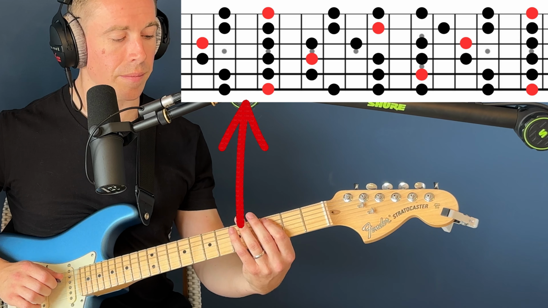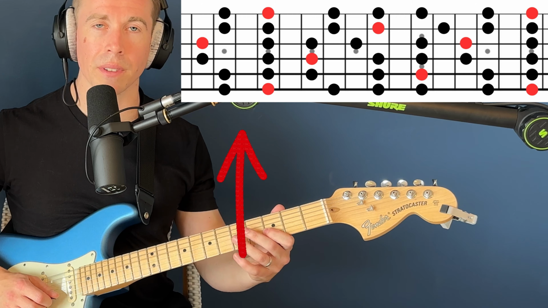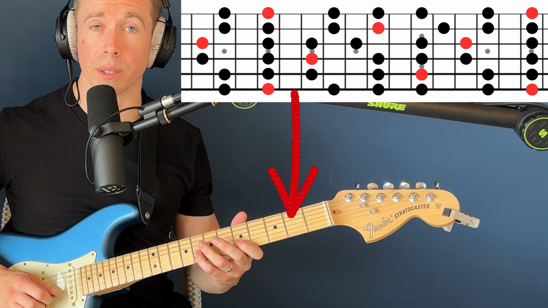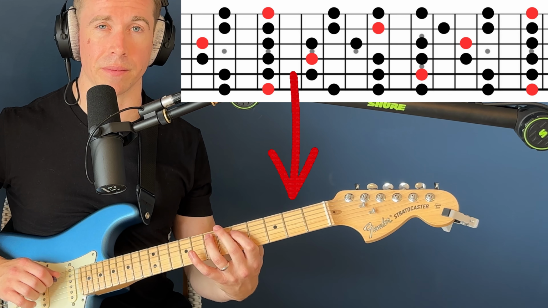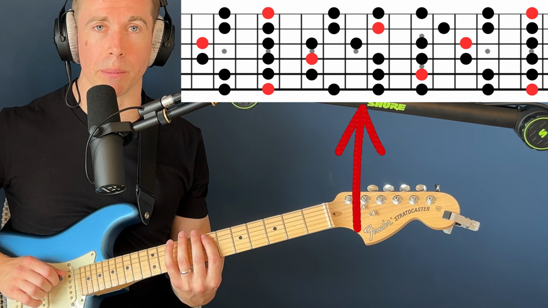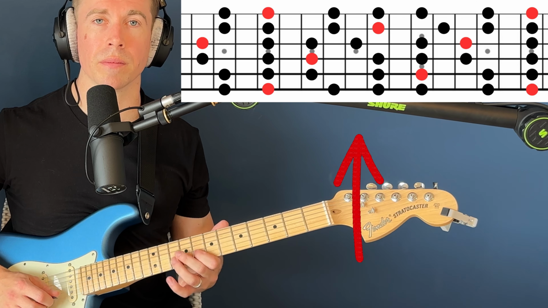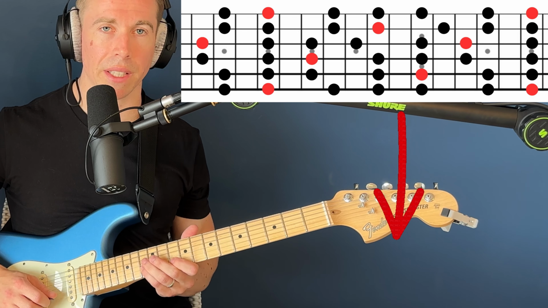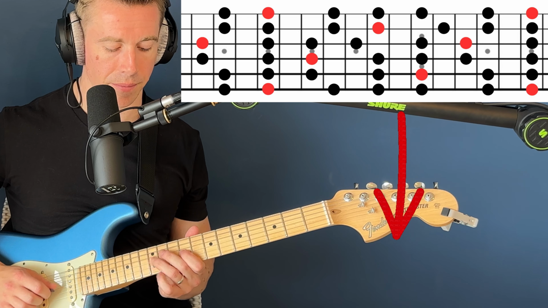I'm going to start in box shape number 5. And I'm going up and going straight into box shape number 1, but down the scale. Then up box shape number 2. Down box shape number 3. Up box shape number 4. Down box shape number 5, and we're going to continue because we have more frets left. Up box shape number 1, and I can do one more down box shape number 2.